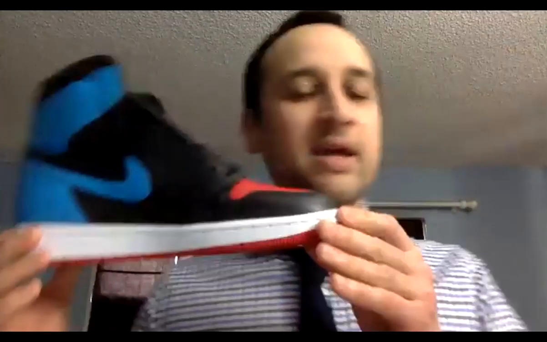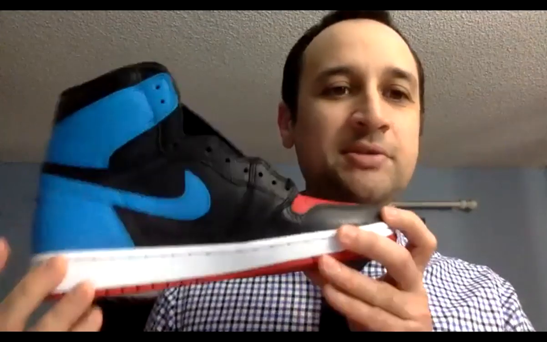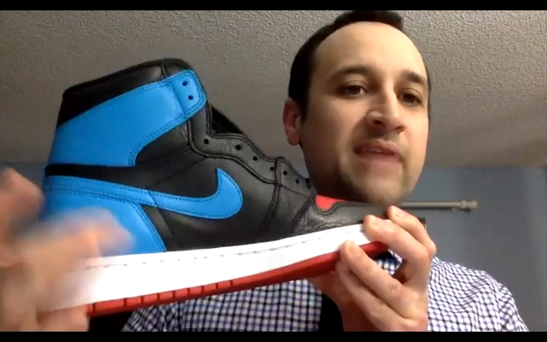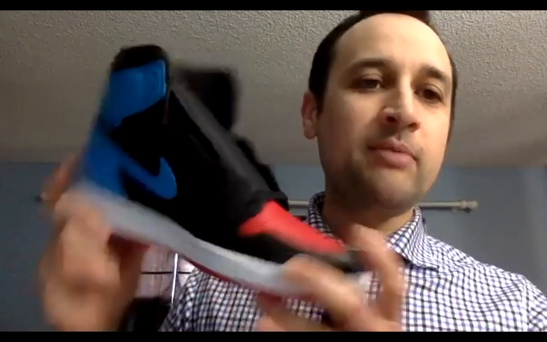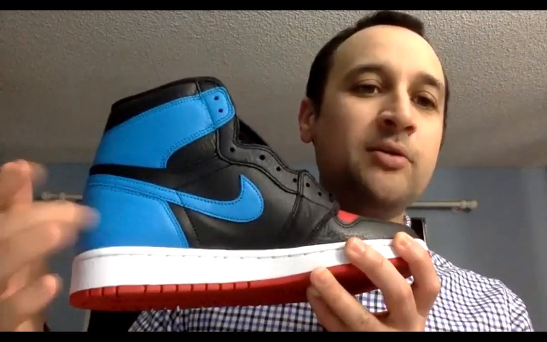But right now what I'm going to do is stop that share. I'm going to show you guys these shoes. This is one of my newest pair of Jordans. These are the UNC to CHI, so UNC to Chicago. It's got the navy blue from the University of North Carolina for the Tar Heels, and it's got Chicago for the Bulls. Jordan played his college ball at the University of North Carolina, and he played his professional ball primarily with the Bulls. The sole is red, and these are Jordan 1 retros.